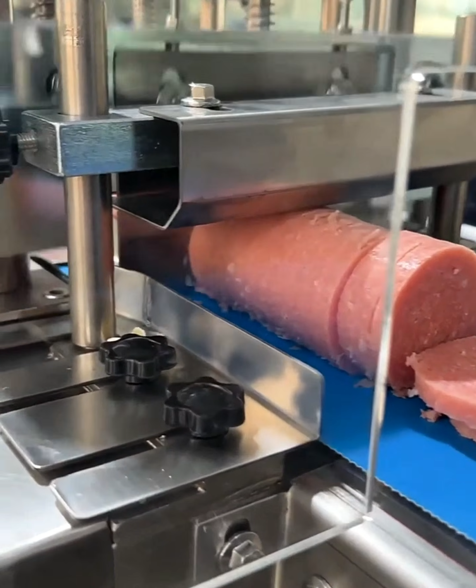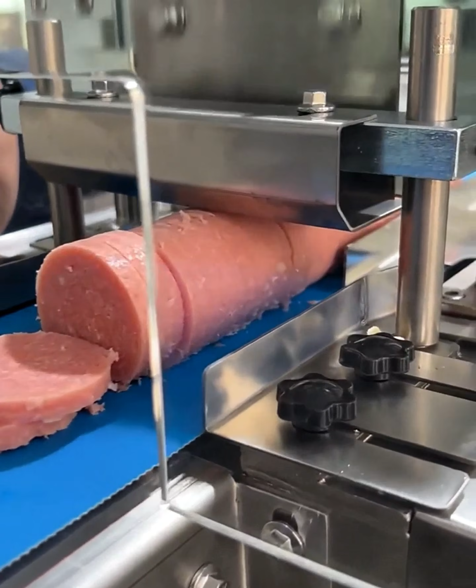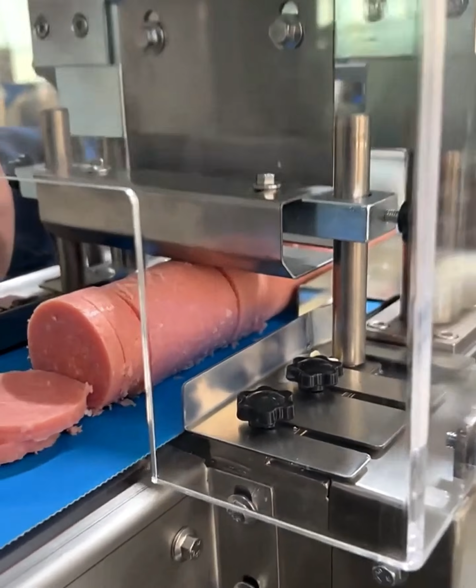What is this machine doing? It is automatically slicing ham into perfectly even rounds.